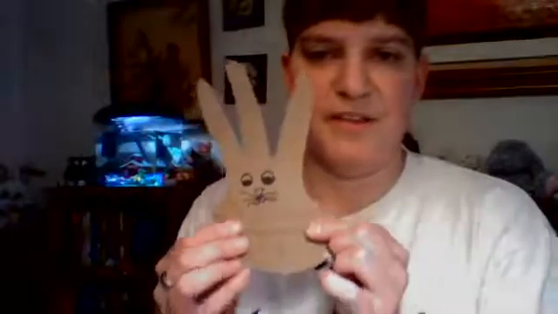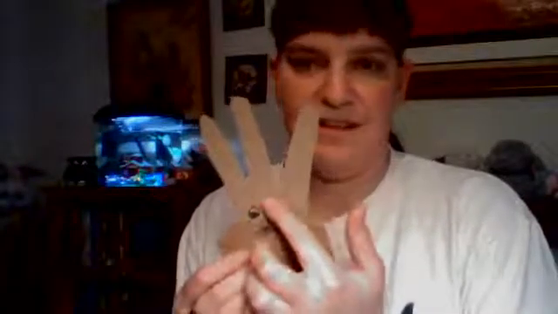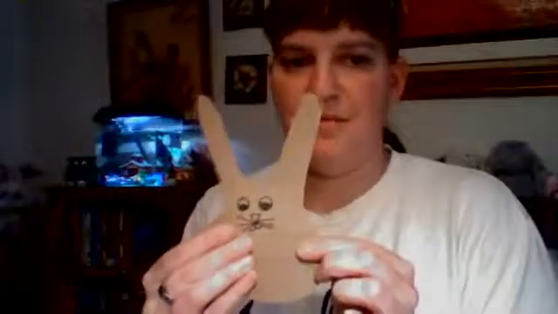So here's what my bunny looks like so far. Does he look like a bunny though? We're missing one step because bunnies only have 2 ears. So we need to get rid of one of our fingers up here. Which one do you think we should get rid of? This one? This one? Or this one? The one in the middle, you're right. So you can take your scissors and you're going to cut the one off in the middle. Now you have 2 bunny ears.